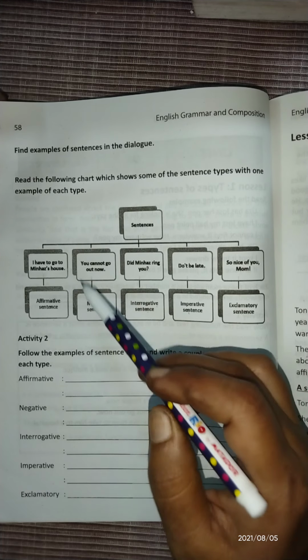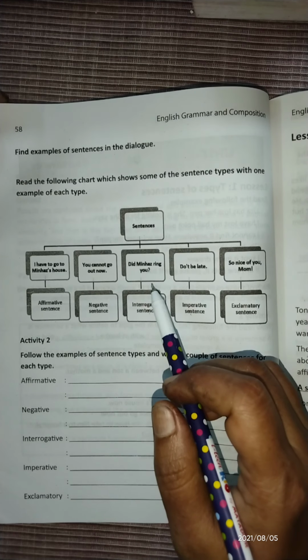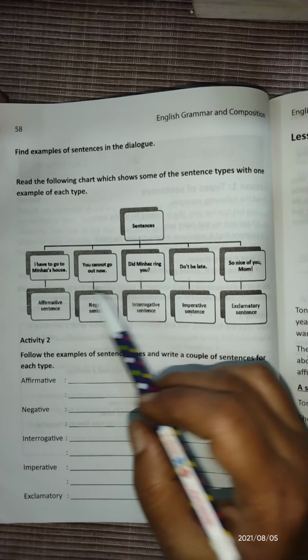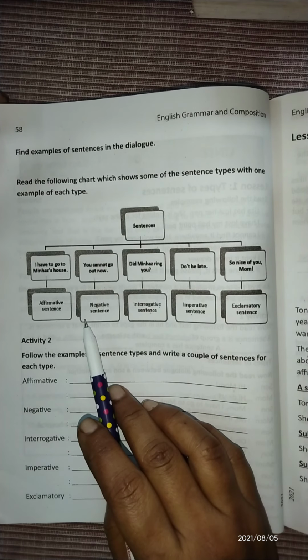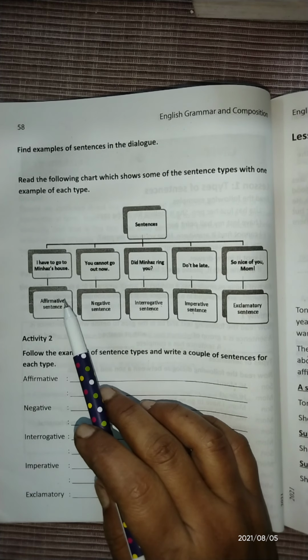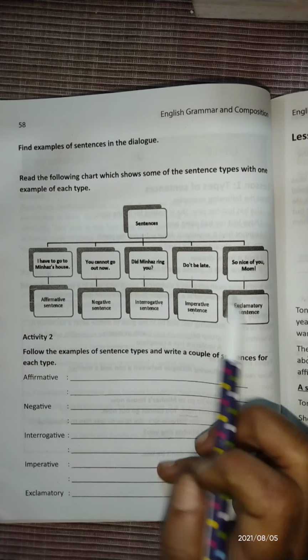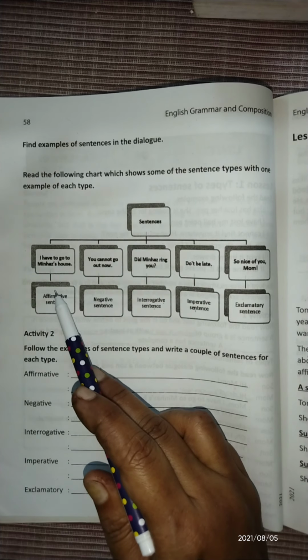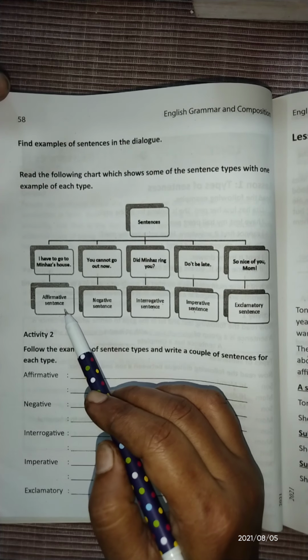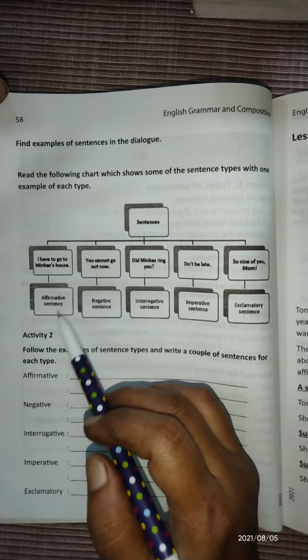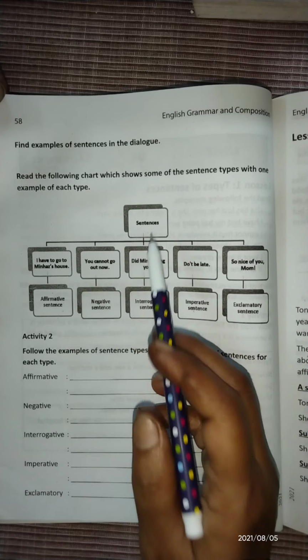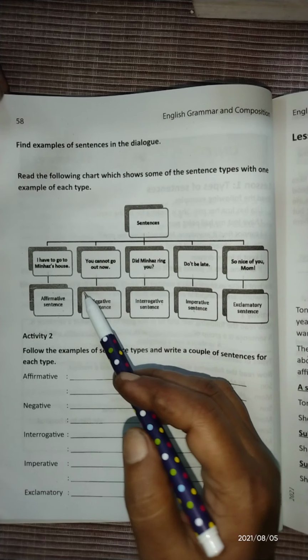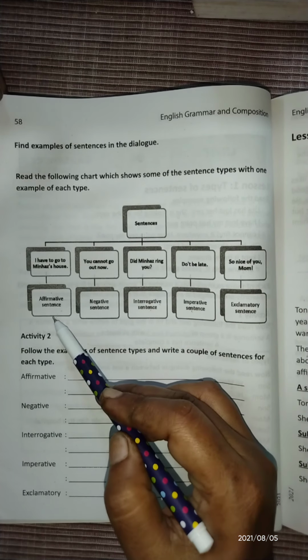So for each type you are given sentences to understand. Dear learners, I think you can follow very easily in the chart. Here you have got 5 kinds of sentences and 5 examples, one related to each type. At first, I am going to read about a type of sentence called affirmative sentence. So sentences are divided into different types, and one type is the affirmative sentence.